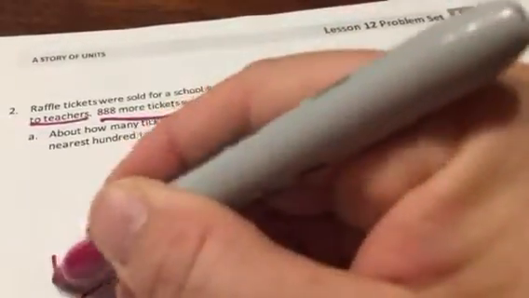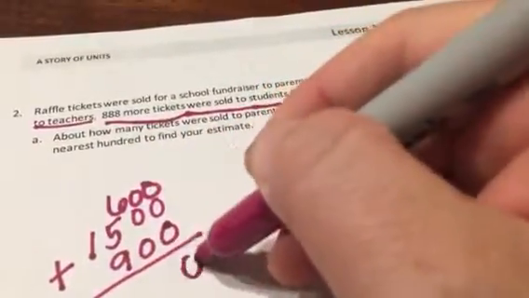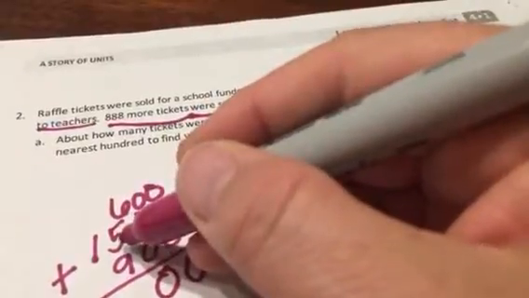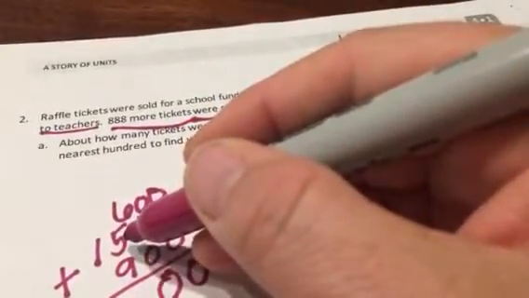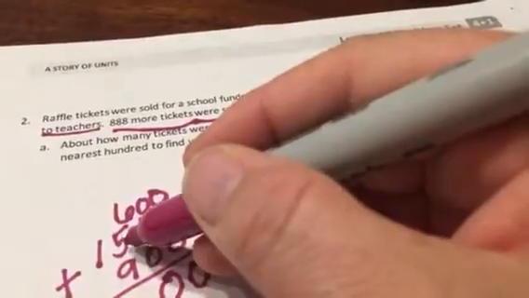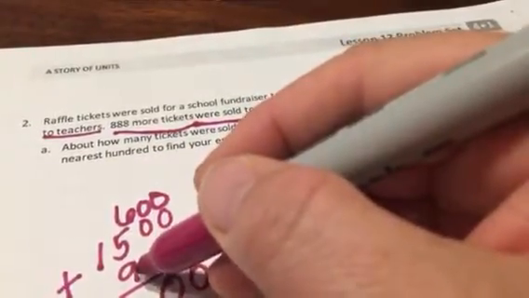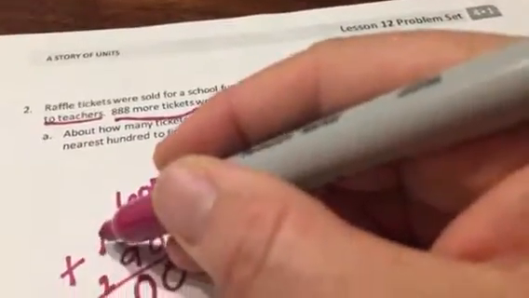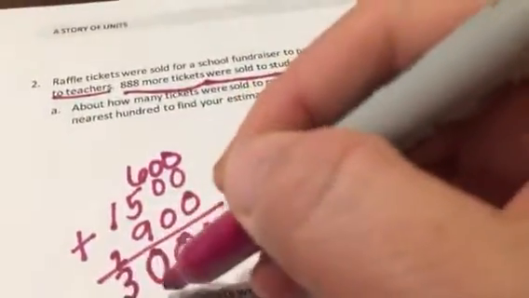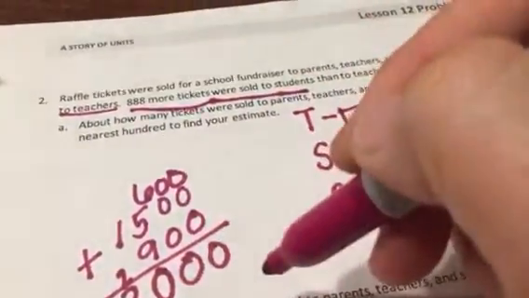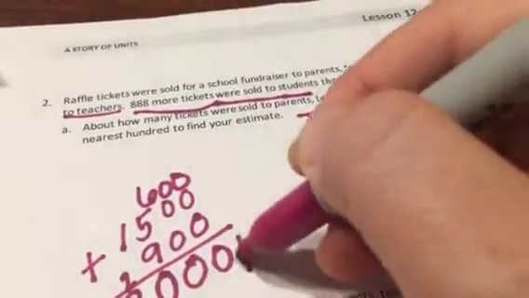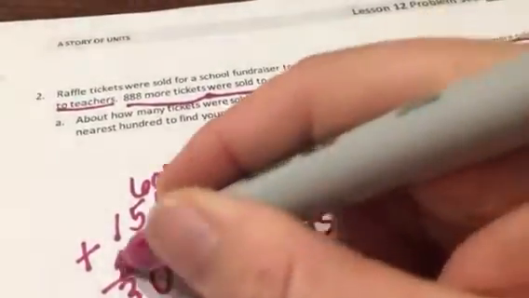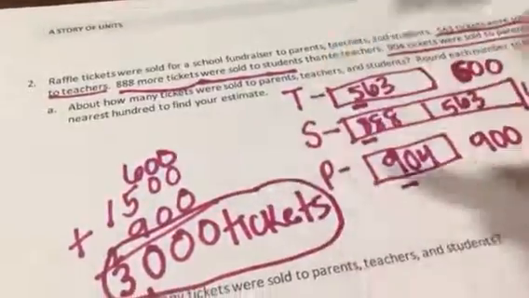Okay. Going to add it together. 0, 0, 6 plus 5 is 11. 11 plus 9 is 20. 2 plus 1 is 3. So my answer is 3,000. 3,000 what? 3,000 tickets. Let's go ahead and circle our answer so we can visually see what our answer is.